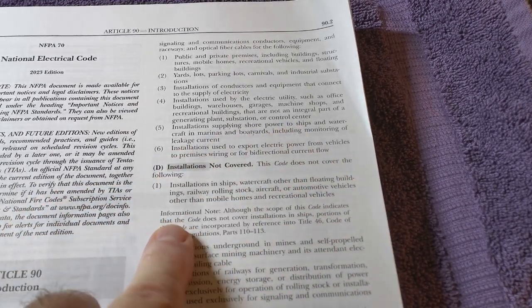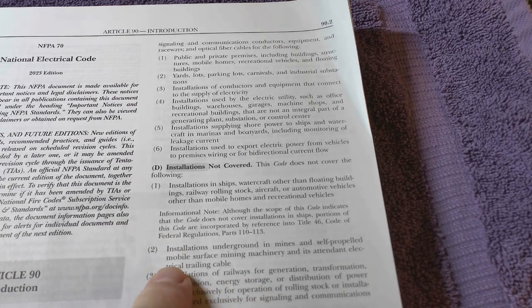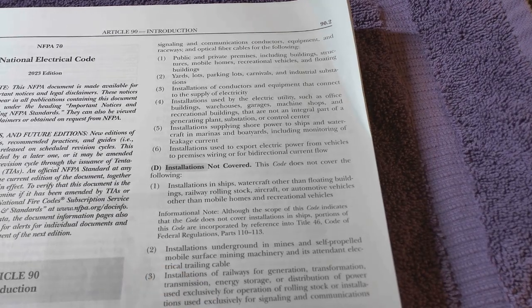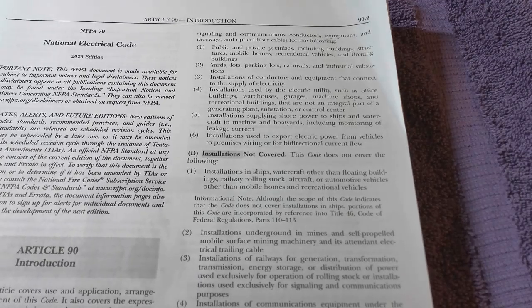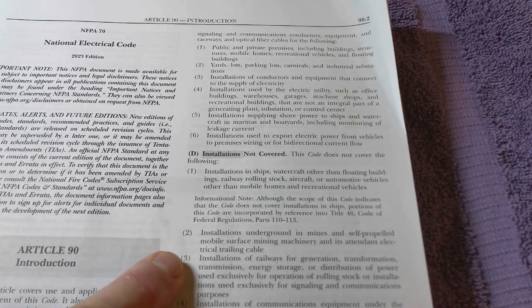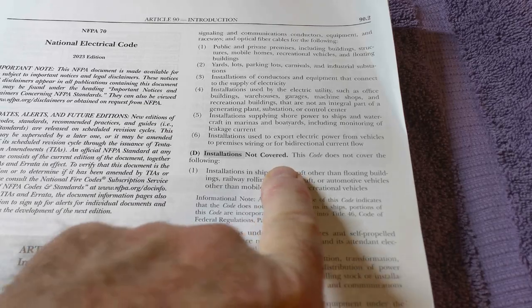So this book does not cover generating plants, electrical generating plants. They've got a different code. I think that MSHA covers a lot of that. Installations underground in mines. Oh, okay, installations not covered.